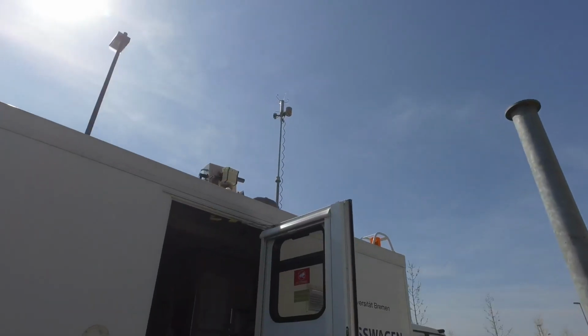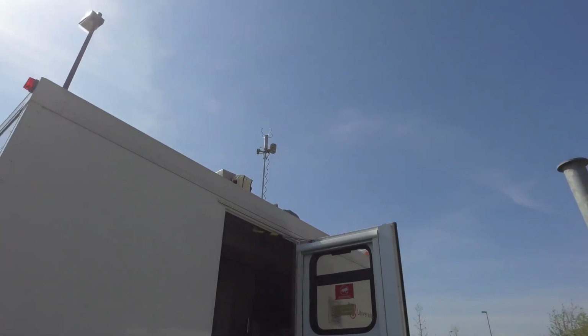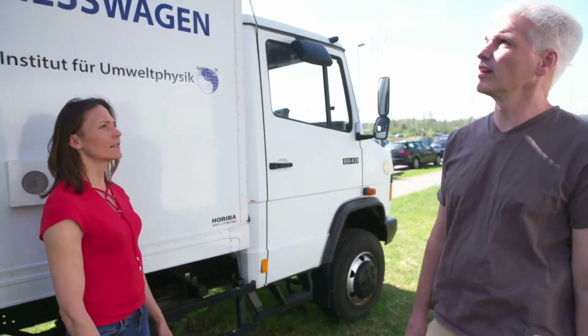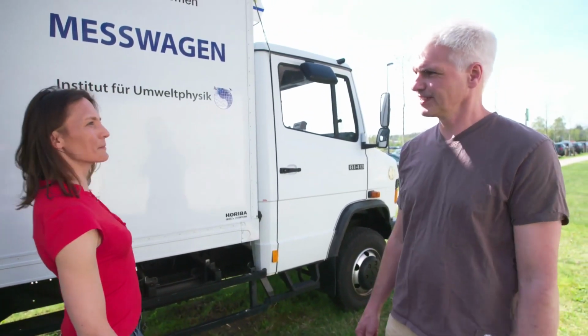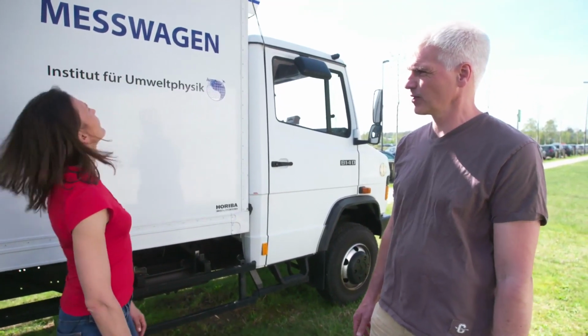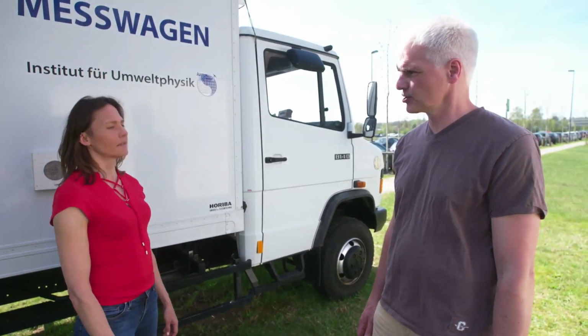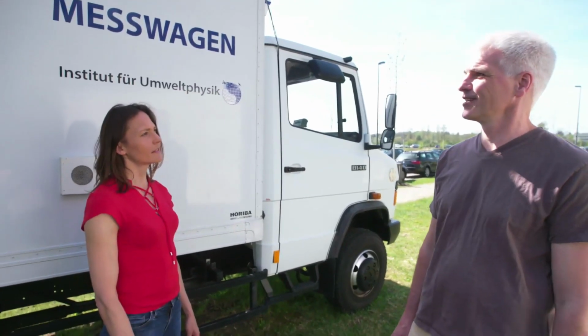So where on the van do you measure? So we have an intake tube on the roof, and we also have a MAX-DOAS telescope on the roof. Right, so the roof is the critical place. Yeah, where we suck in the air, and also we get the spectra to analyze for different atmospheric trace gases, species. Most of them are relevant for photochemistry, ozone chemistry in the atmosphere. So that's the reason we put everything on top of our truck.